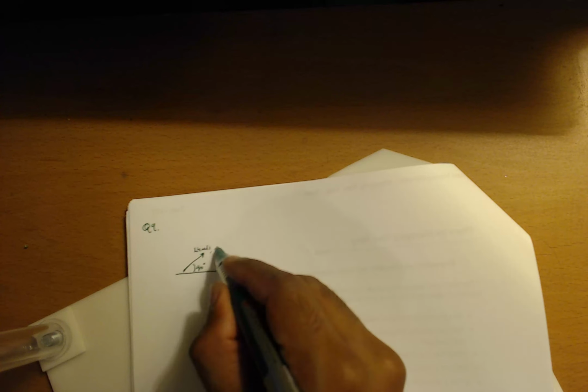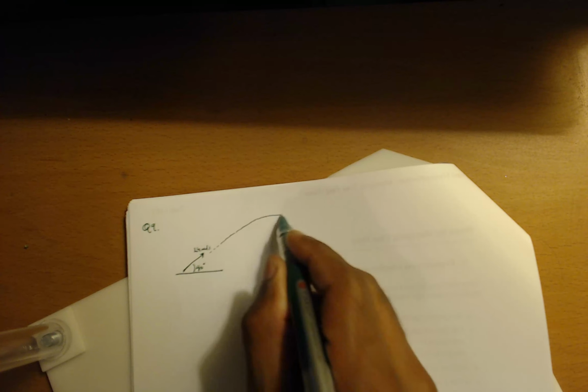Question 9. Water is sent from a fire hose at 24 meters per second at an angle 40 degrees above the horizontal. What is the maximum height reached by the water? So water is sent at an angle 40 degrees, 24 meters per second. What is the maximum height reached by the water?